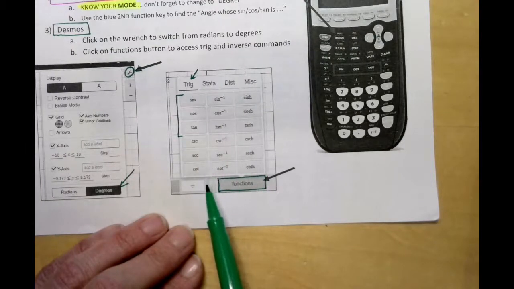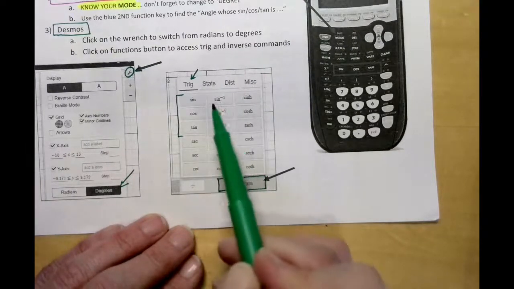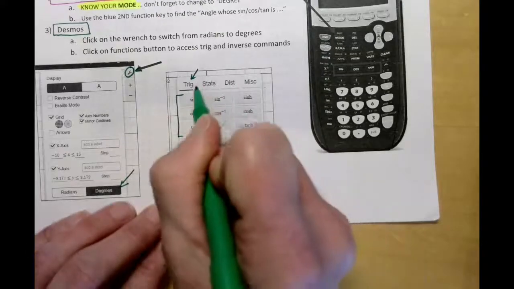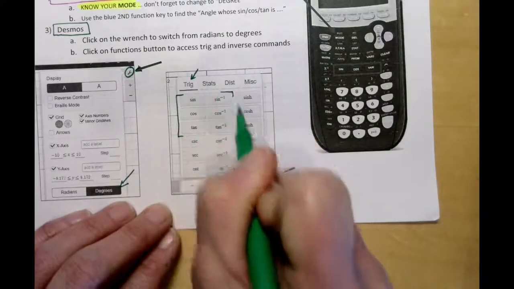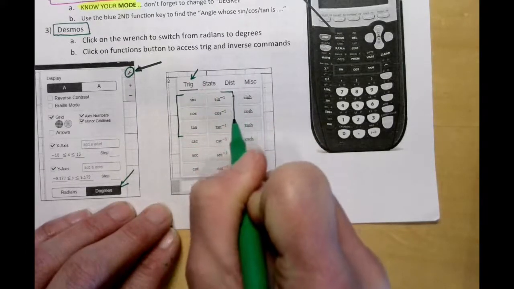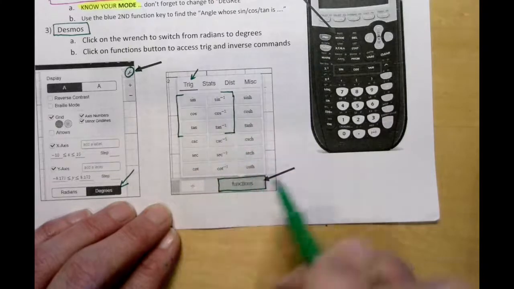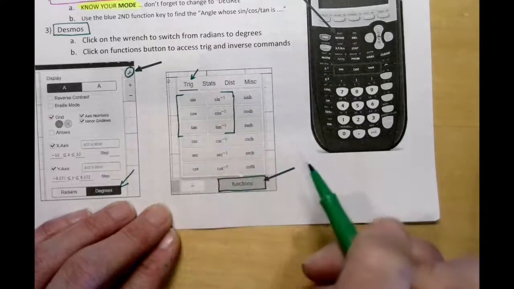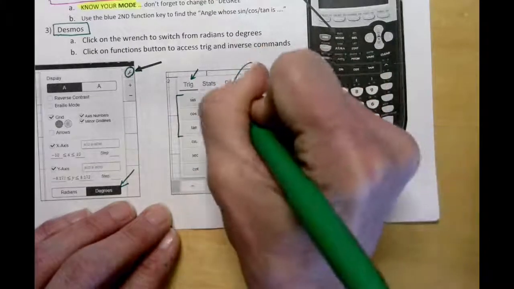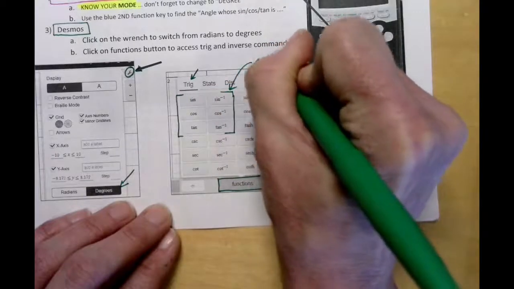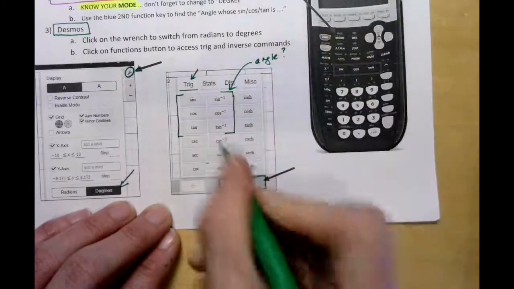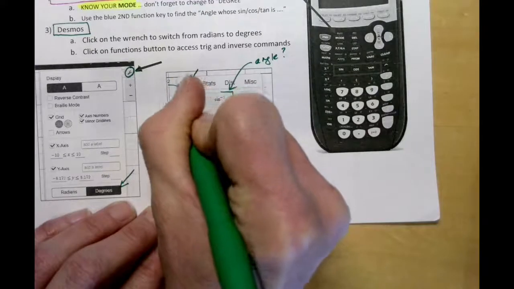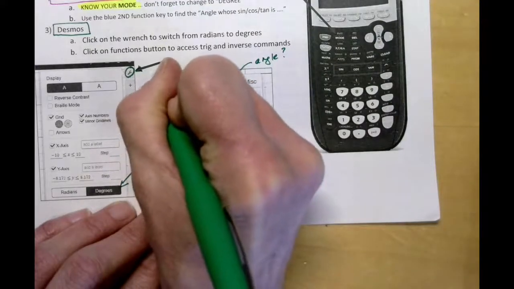There are more to learn. So we're sticking with just these ones for now. Your arcsine, arccosine, and arctangent is another way of saying the inverses. And these ones are if you're finding the angle, who has that ratio, and these buttons are if you're just looking for the ratio.